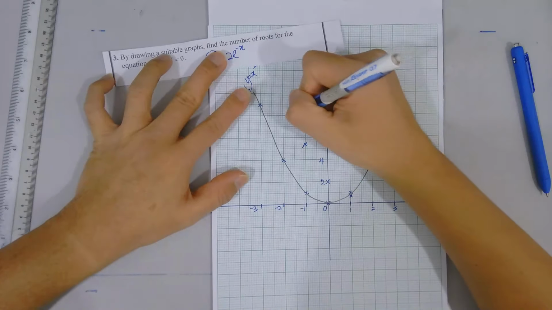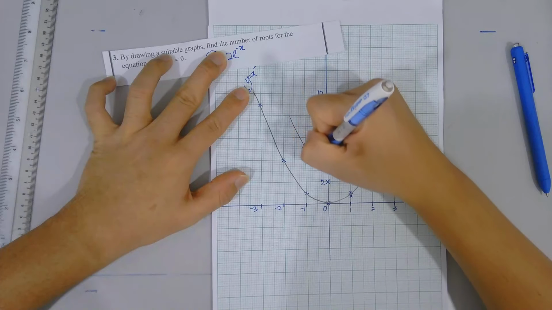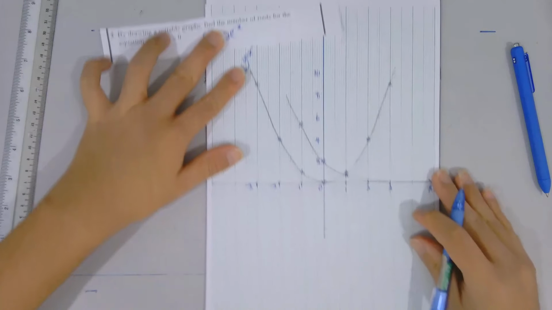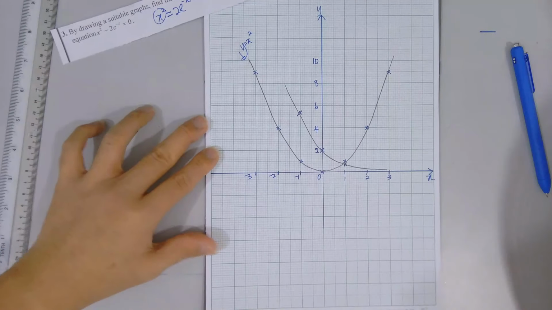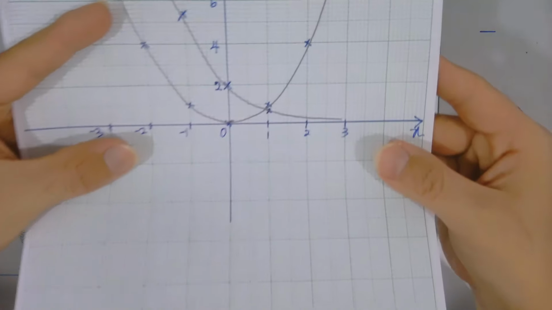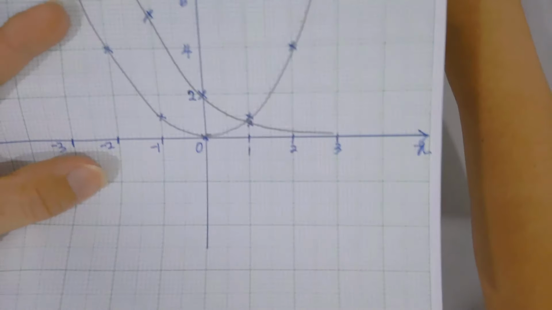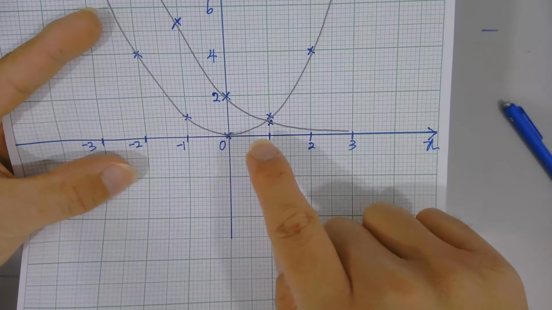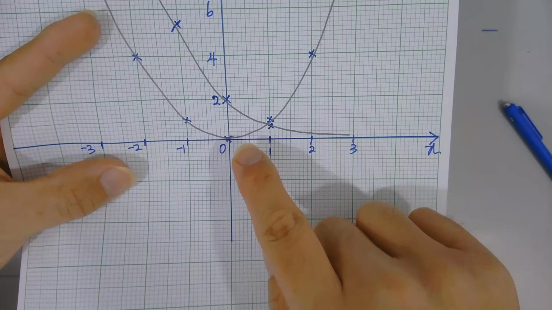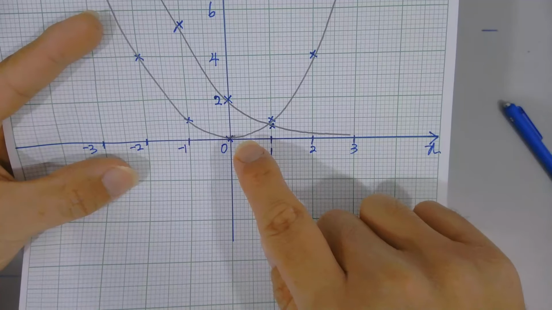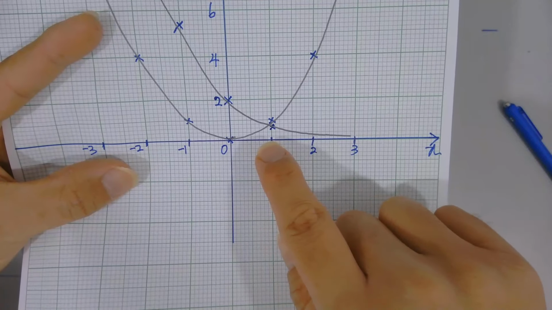So now I can sketch both graphs. I want to see where they intersect. From your eye, where can you see them intersecting? You can see that the graphs intersect between 0 and 1, but nearly 1. I can say the interval of the root is between 0.5 and 1.